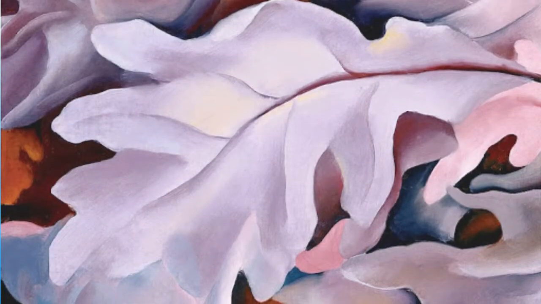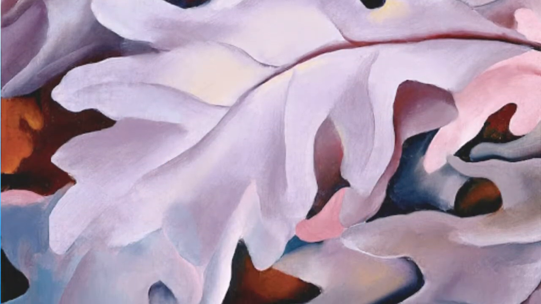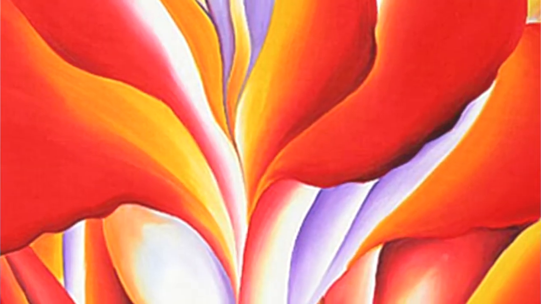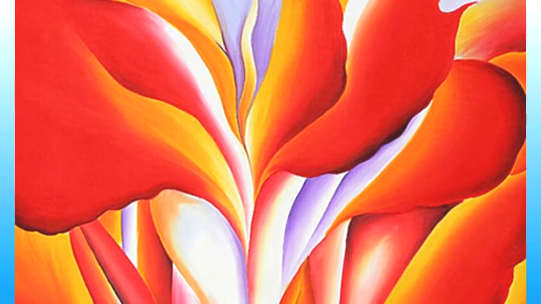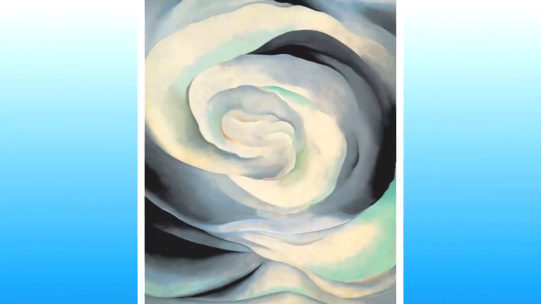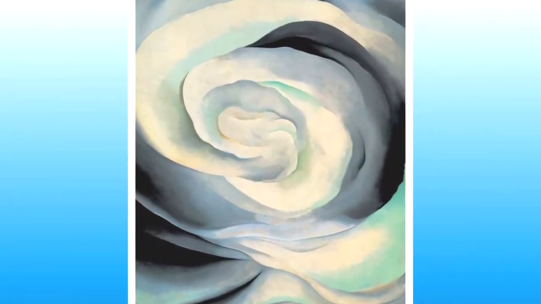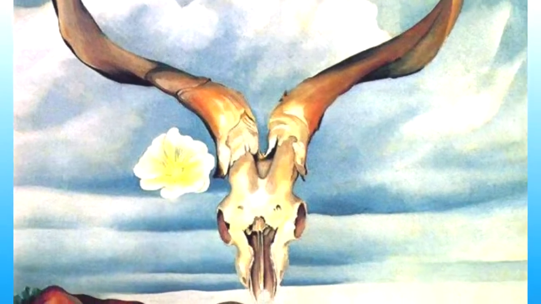She developed a unique and new way of painting nature, simplifying its shapes and forms to create bold, colorful paintings. She is best known for her paintings of flowers and desert landscapes.